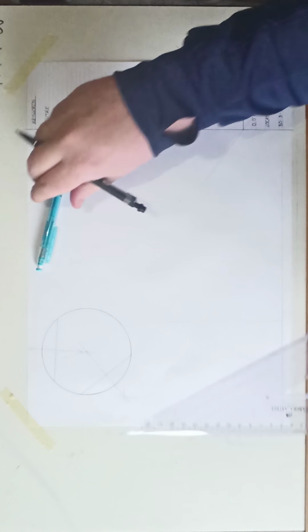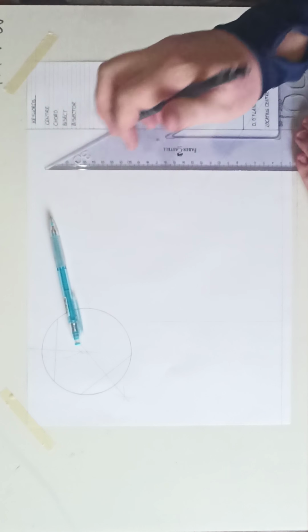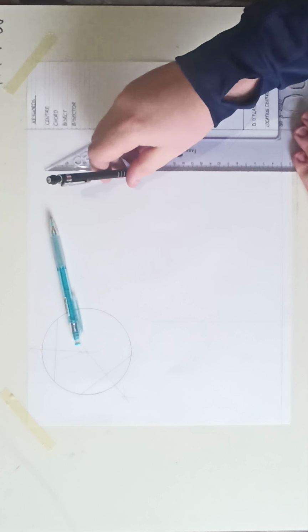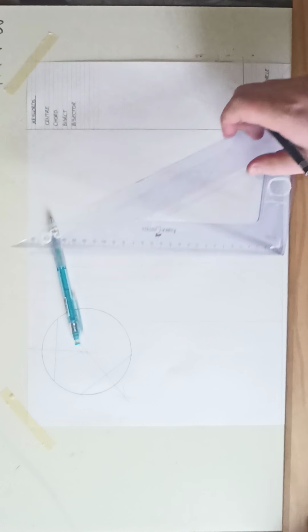Okay, so there are my measurements there. Draw a 2H line up, longer than what I need, and I'll put my measurements along the side.